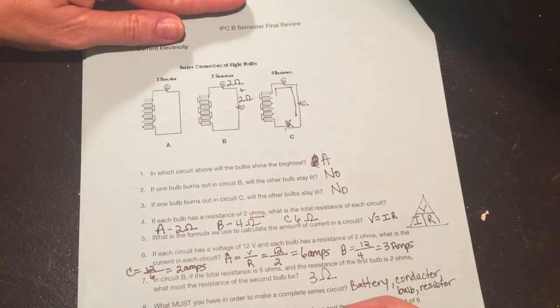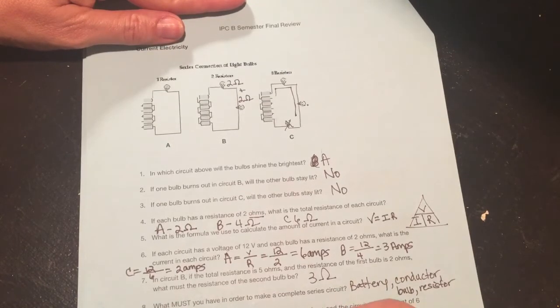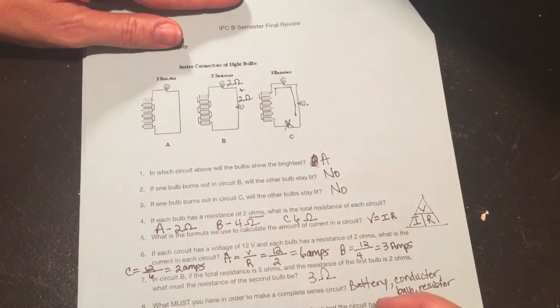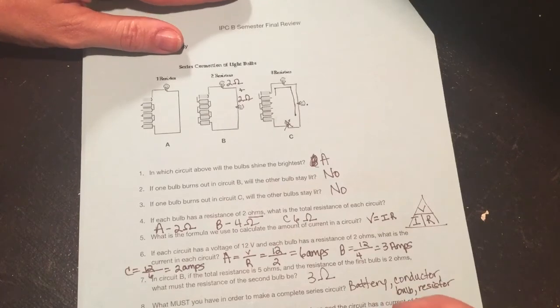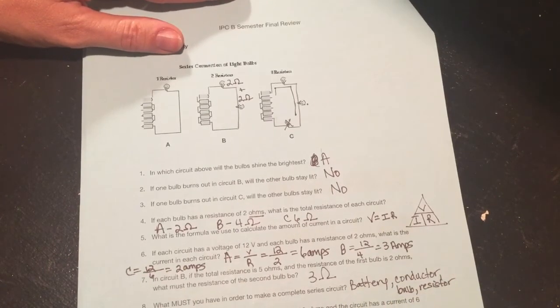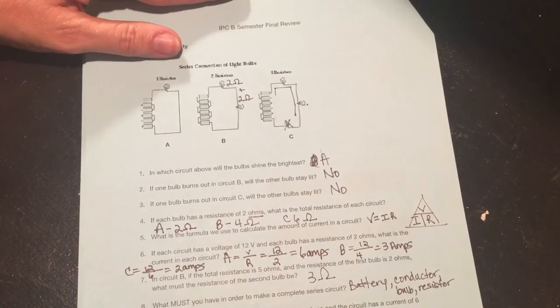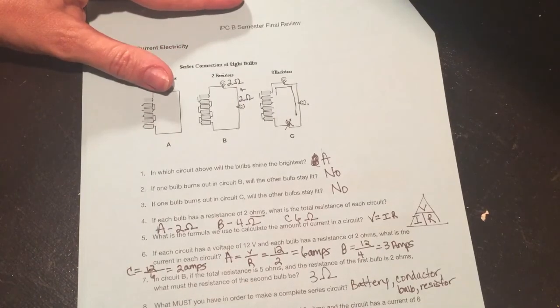So my resistance is going to be 9, and my current is 6. So 9 times 6 is 54 volts.